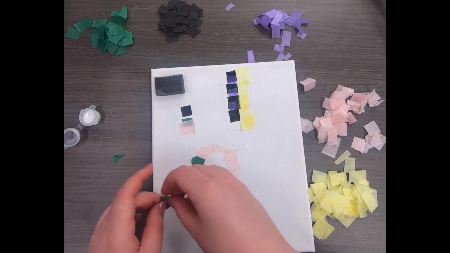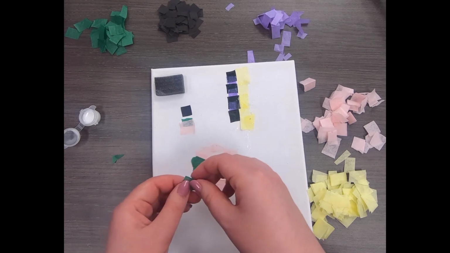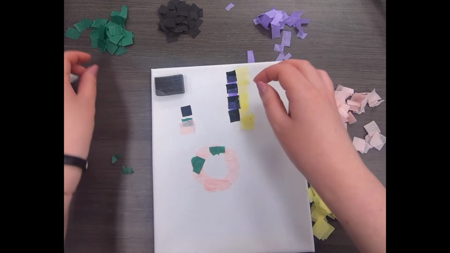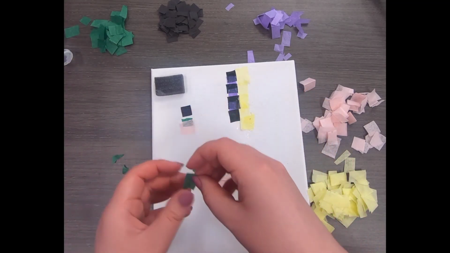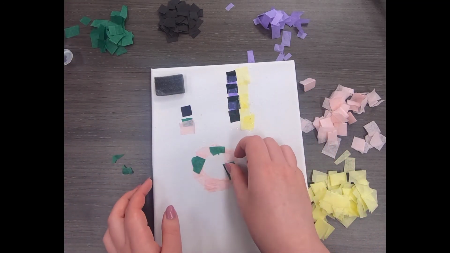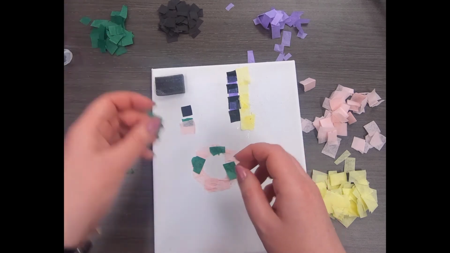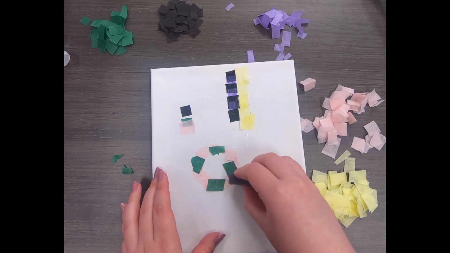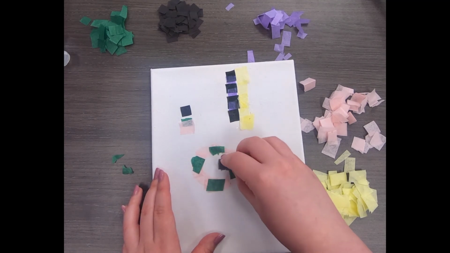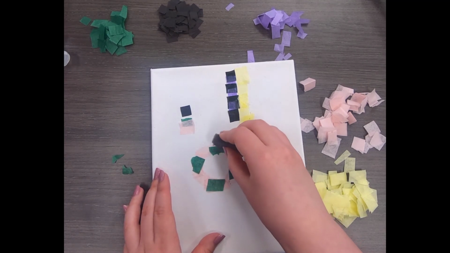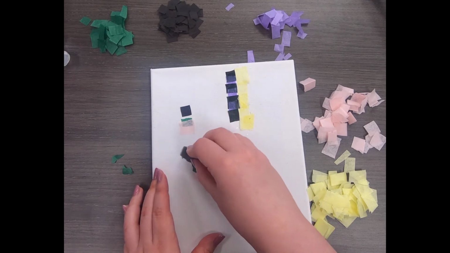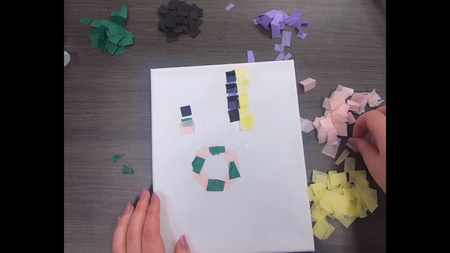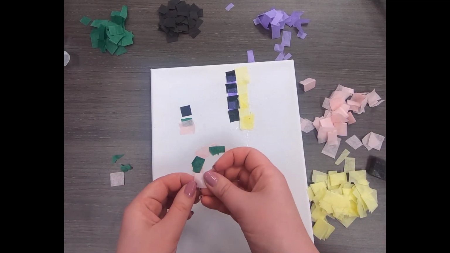So I'm gonna do every other one maybe. And then I'm gonna keep layering with the colors. You can bend these too as you are going over them so that they are more curved looking as well, to keep that circular shape. Now let me keep on going over top of it.